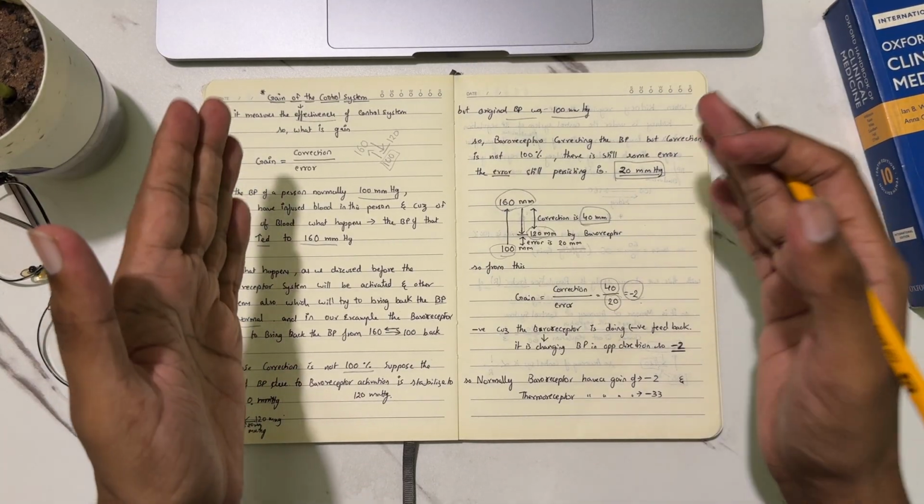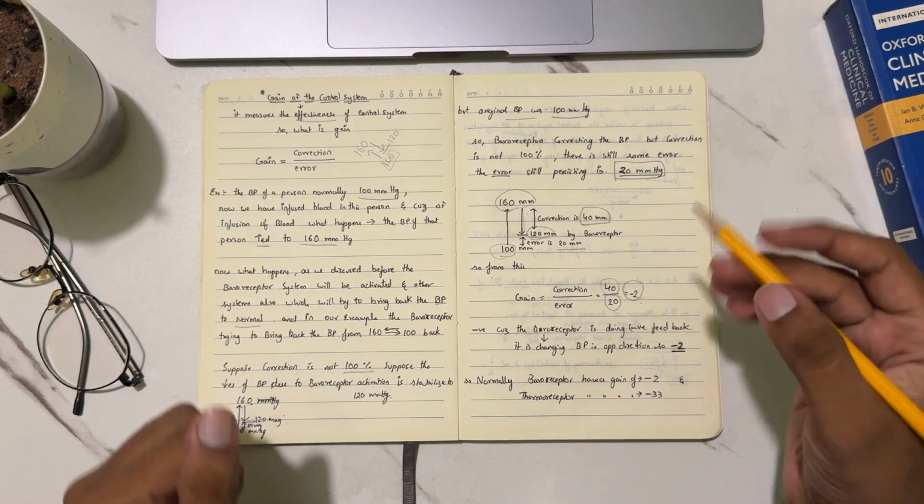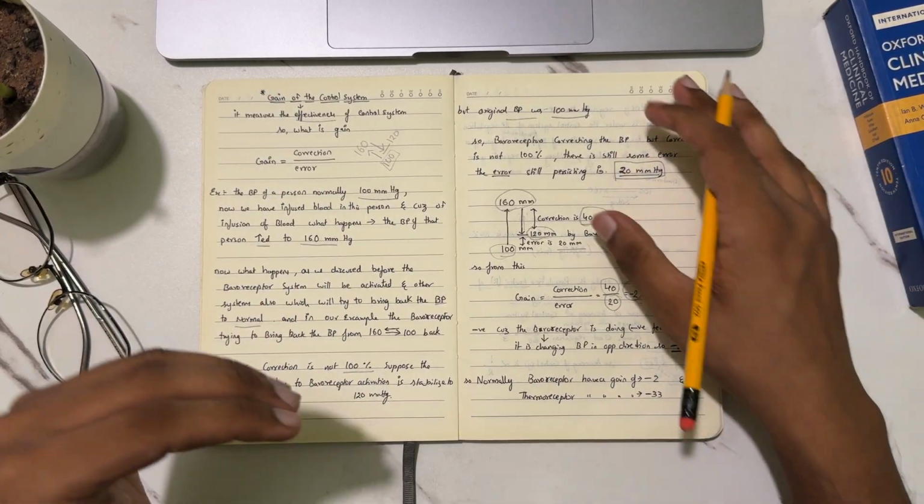So normally baroreceptors have a gain of minus 2 and thermoreceptors have a gain of minus 33, which is very, very high.